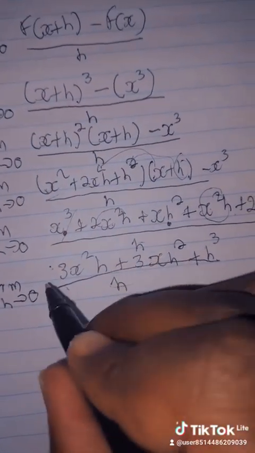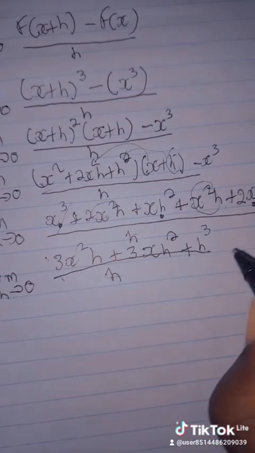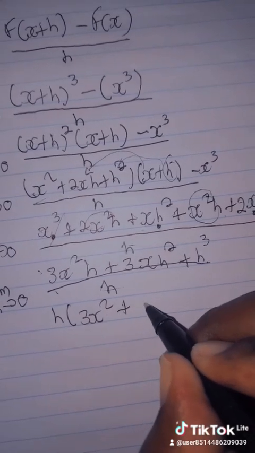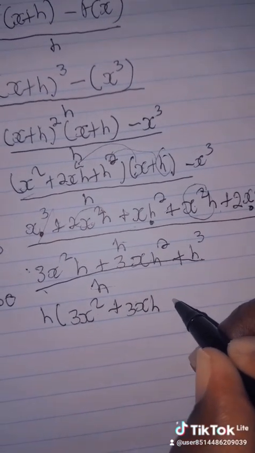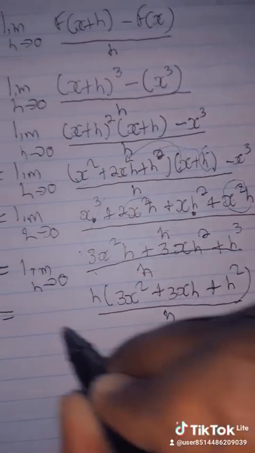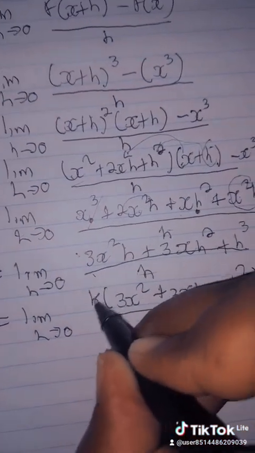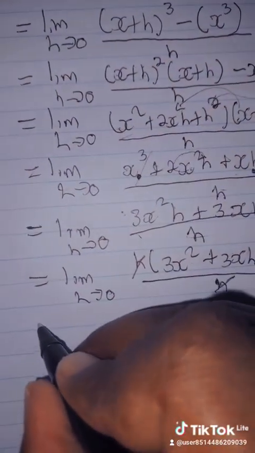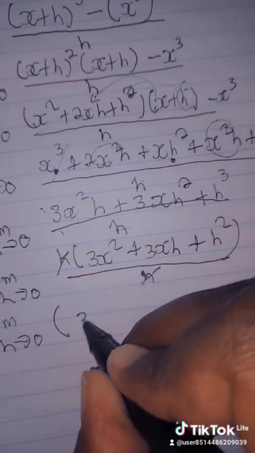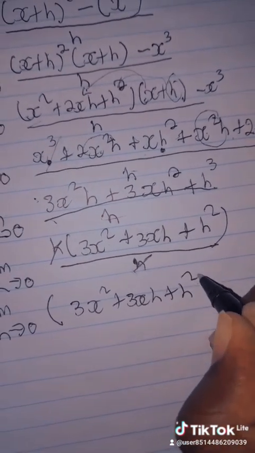Now the next step is to take out the highest common factor. We can see by inspection that the highest common factor is h here. Then what are we left with? We're left with 3x squared, and 3xh. To get to h cube, we need h squared, then divided by h. We just have to be smarter, guys. H and h cancel. Limit as h approaches 0 of 3x squared plus 3xh plus h squared.